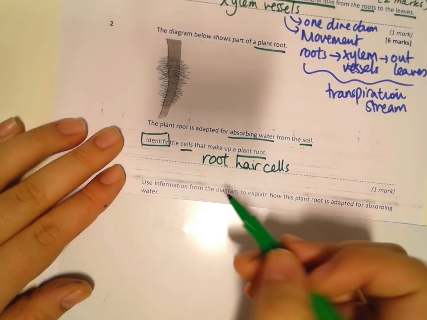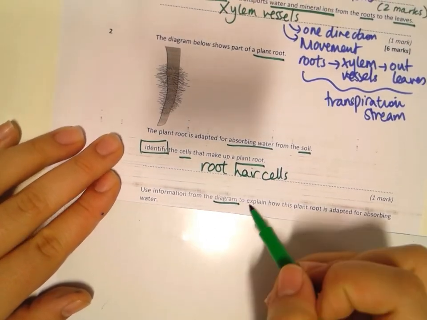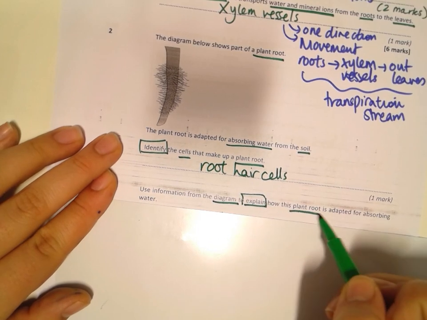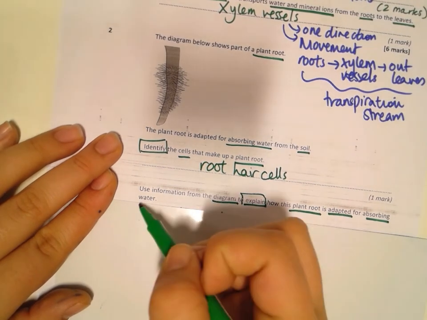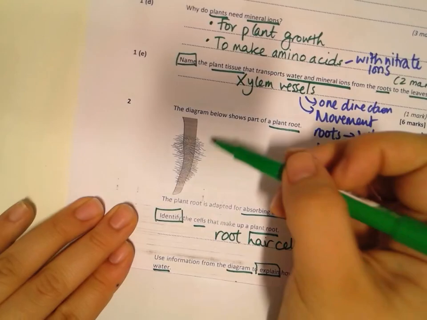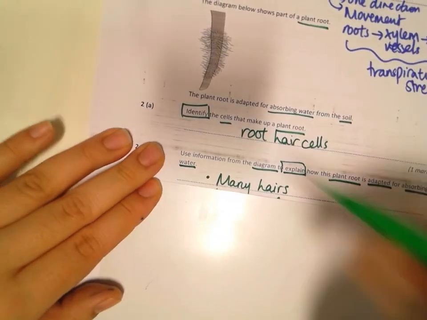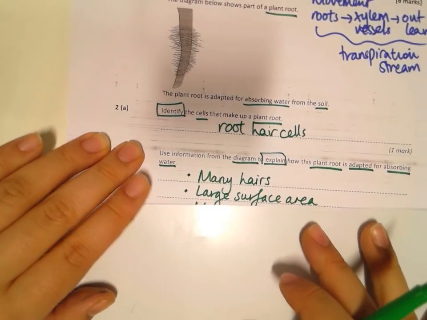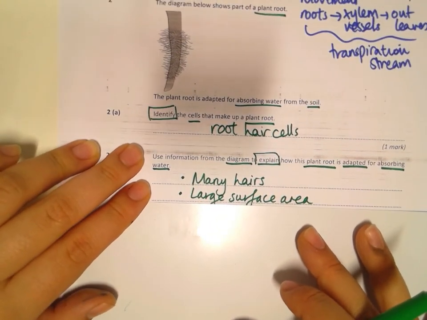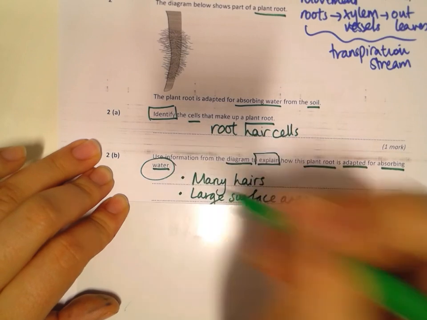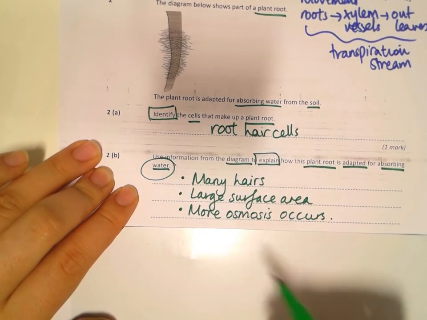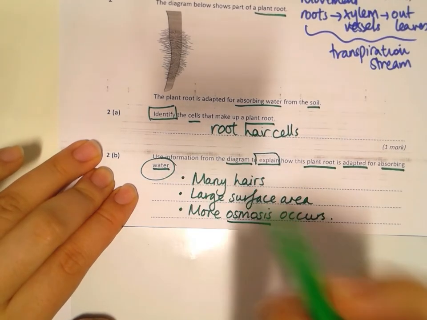Next, we're using the diagram to explain how plant roots are adapted for absorbing water. So first thing we notice in the diagram, there's lots of hairs, and that's the first answer. Lots of hairs meaning they will have a large surface area, therefore meaning because it's absorbing water, more osmosis would occur, and because it's specifically related to water there.